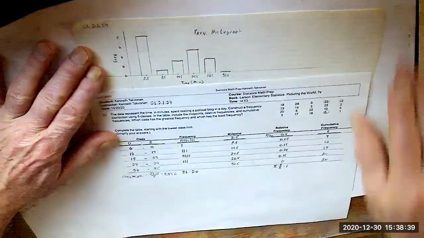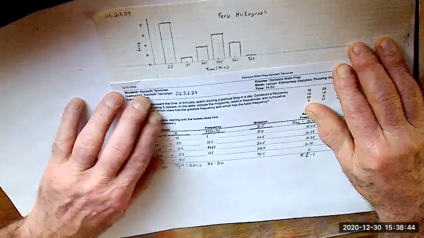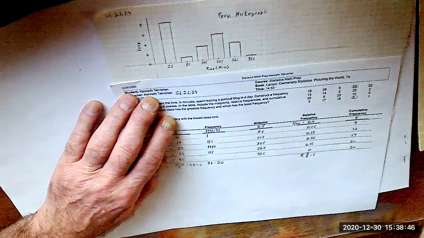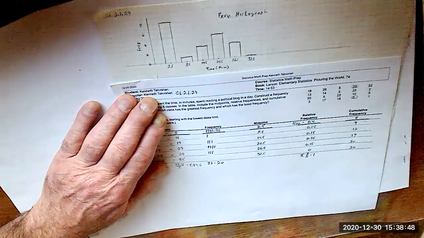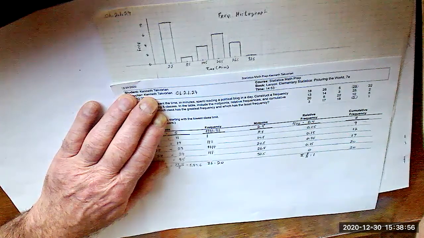Now let's use this chart to make some graphs. The first graph is a frequency histogram. And we label the vertical value as frequency and scale off the data values from a minimum to the maximum, 0 to 8.